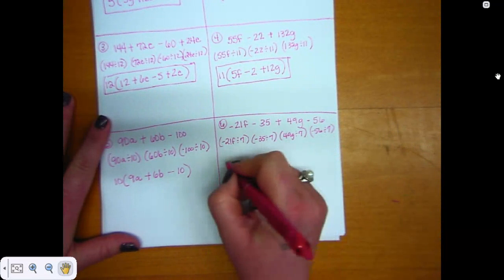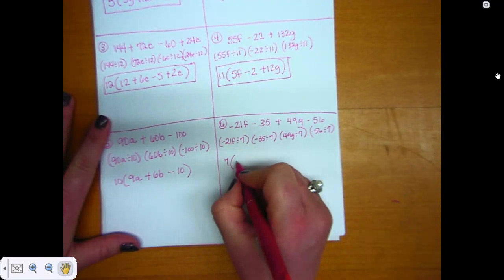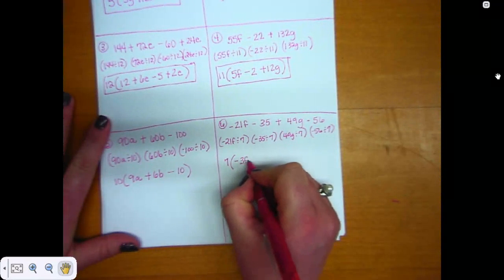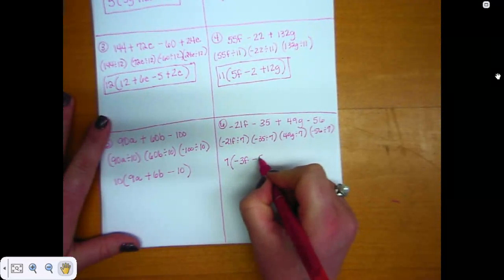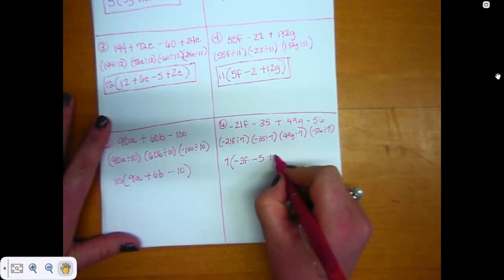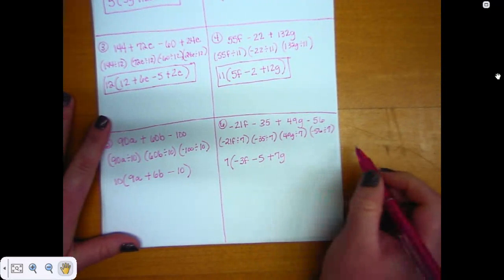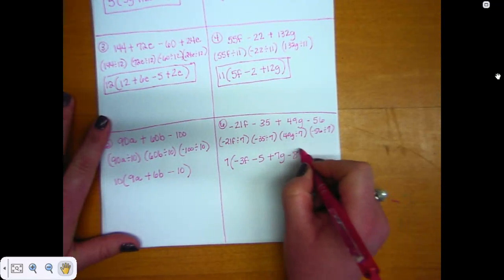My common factor goes on the outside. Negative 21f divided by 7 is negative 3f. Negative 35 divided by 7 is negative 5. 49g divided by 7 is positive 7g. And negative 56 divided by 7 is negative 8.